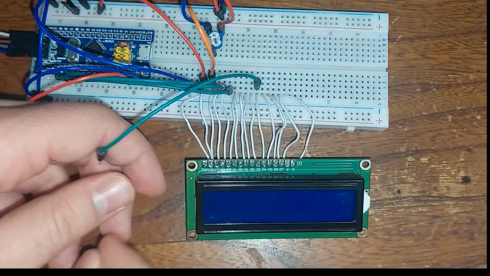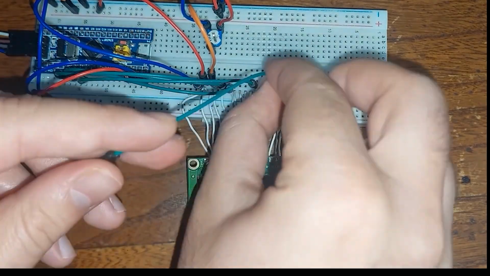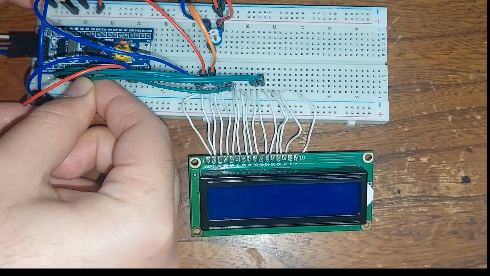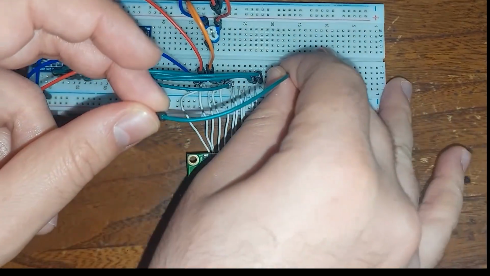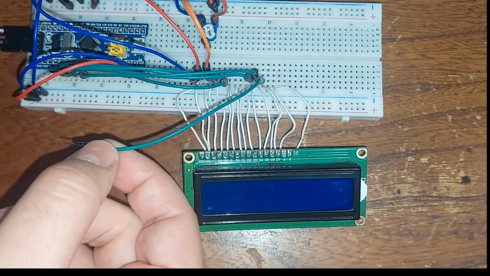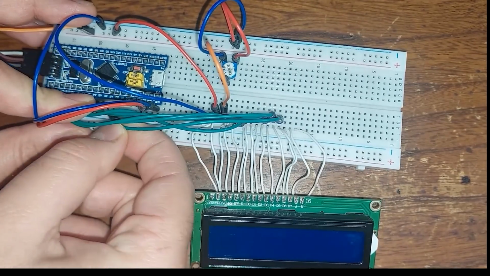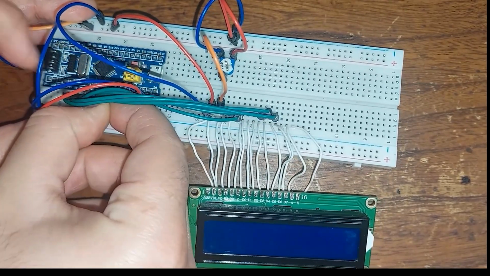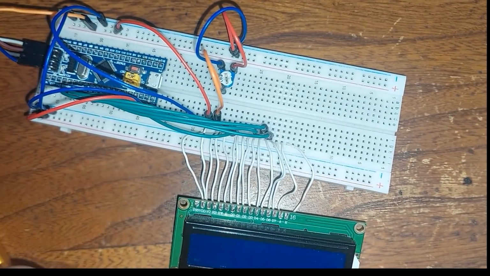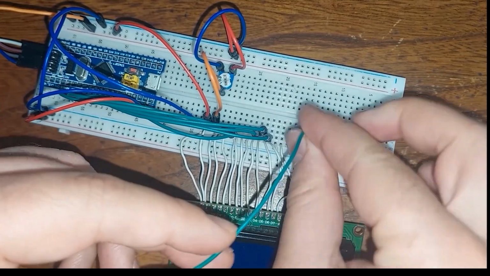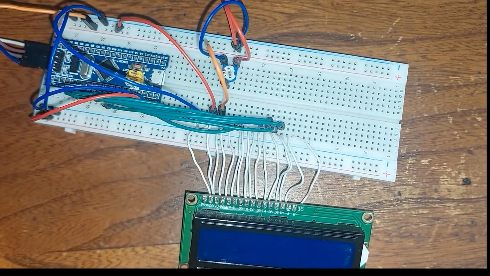So connect D4 to A4, D5 to A5, D6 to A6, then D7 to A7. Great.